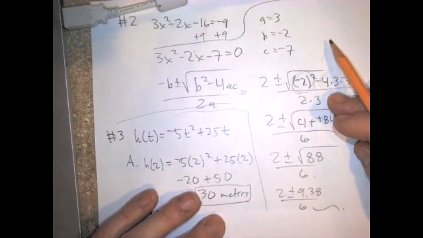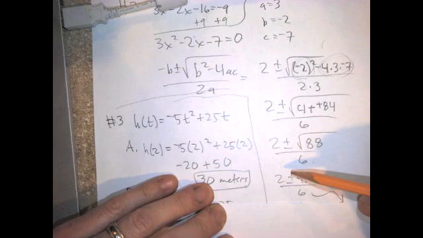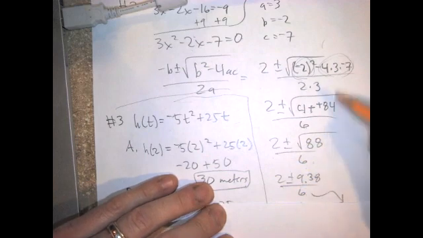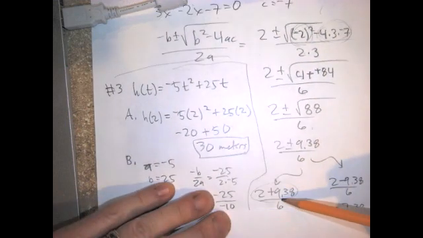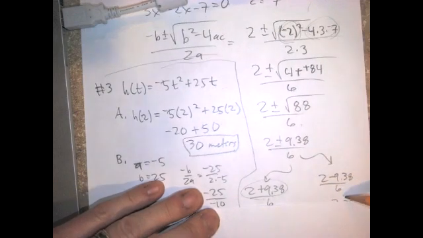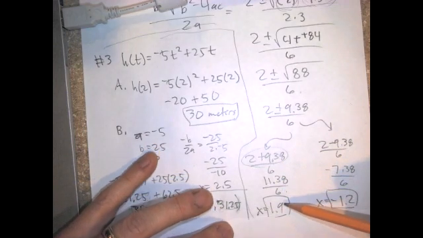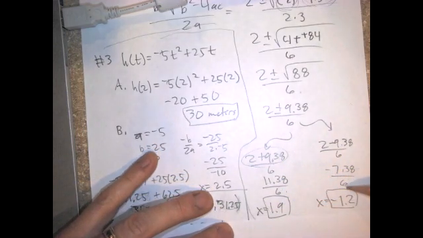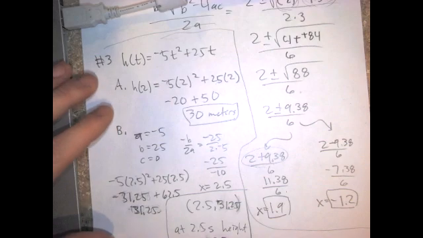And then from there, we're just going to get a decimal answer. It said give, to the nearest tenth. So 2 plus or minus, I put this in the calculator, got 9.38. And then I got my 2 answers, 2 plus 9.38 over 6 and 2 minus 9.38 over 6. Okay. And I just kept going with the calculator. 1.9 and -1.2. Okay, those are the solutions. Those are what would give you an output of 0.